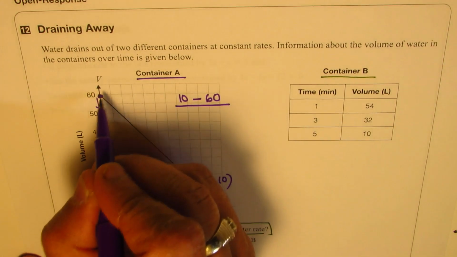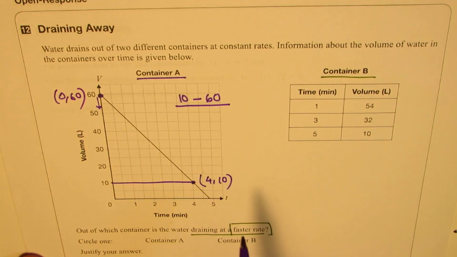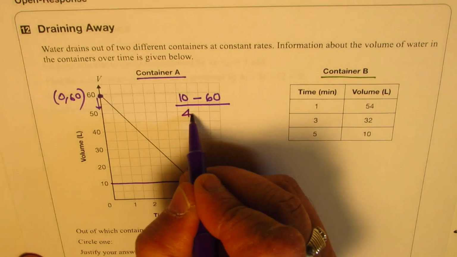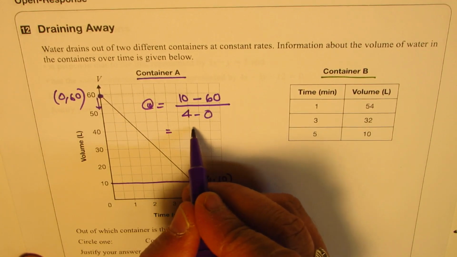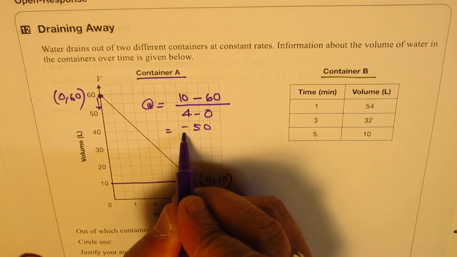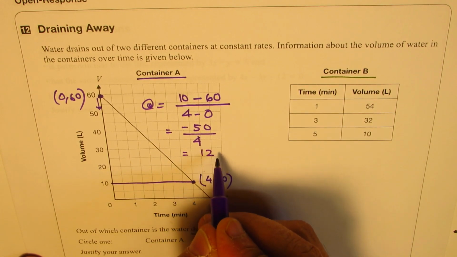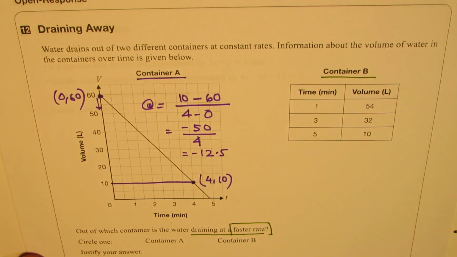And this point here is (0, 60). So what we did was 10 minus 60, and we write 4 minus 0. So that is the rate, correct? So that gives you negative 50 divided by 4. So that is 12.5. Half of 50 is 25, 12.5 negative. So that is the rate for the first one.